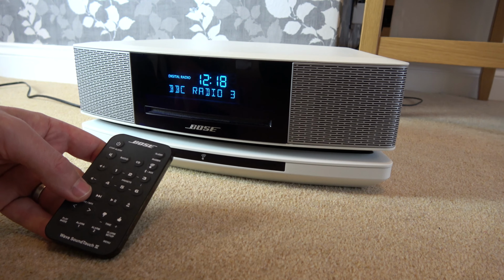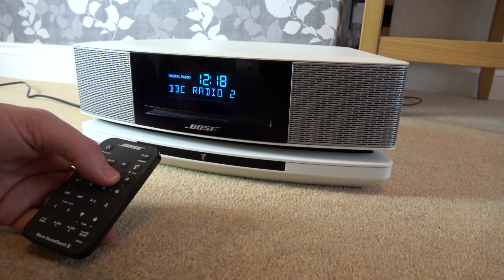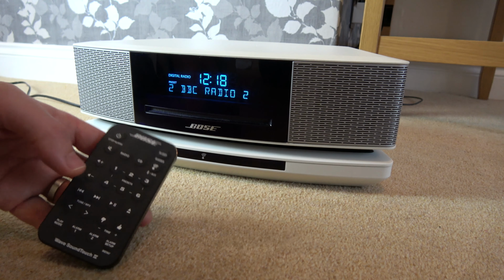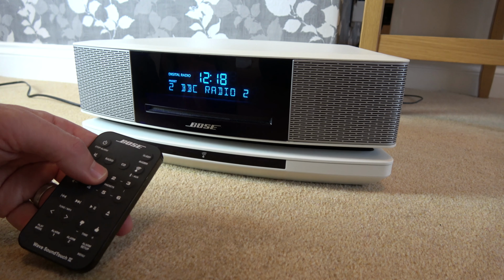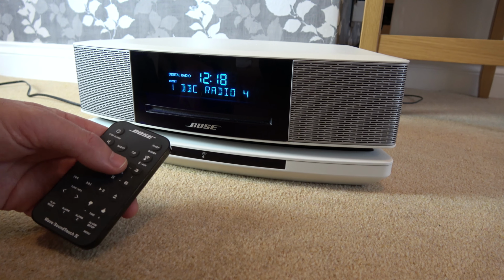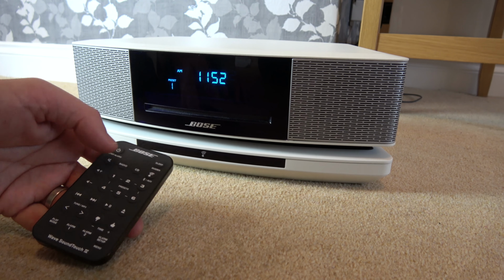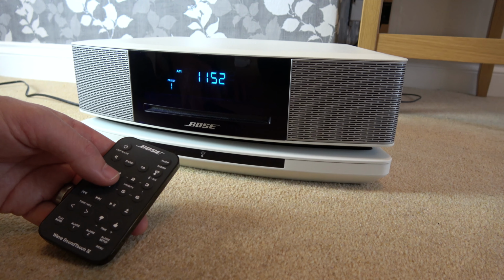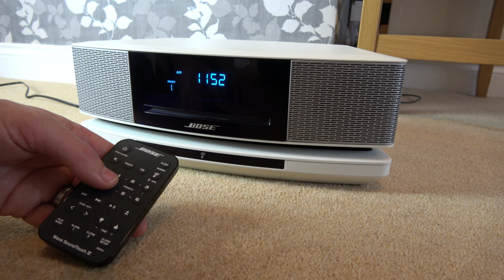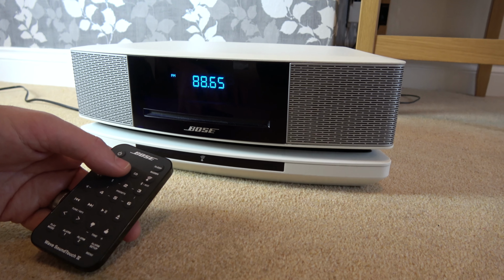If I go to Radio 2 here, I'm going to put that under preset 2. And now all I have to do is press 1 to go back to Radio 4, and then 2 to go to Radio 2. If I go back to AM, again it will automatically be on preset 1 there. So that's it, nice and straightforward to use.